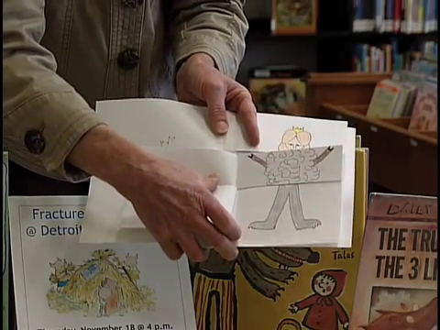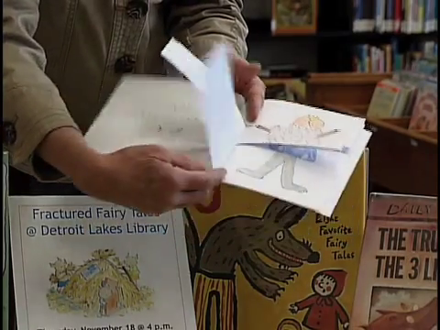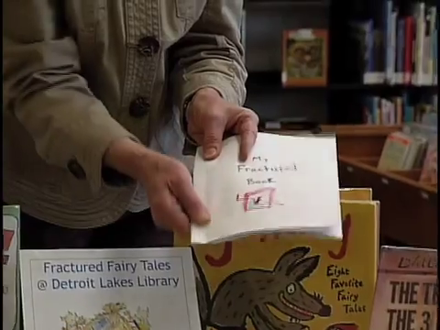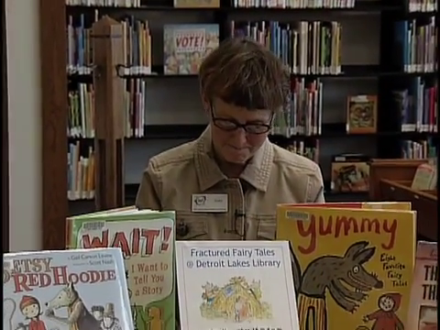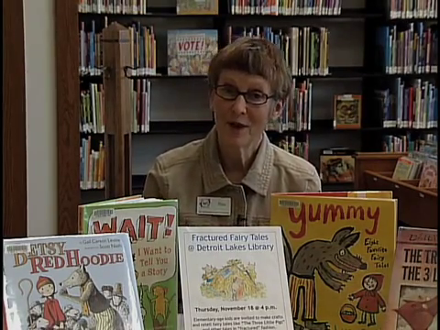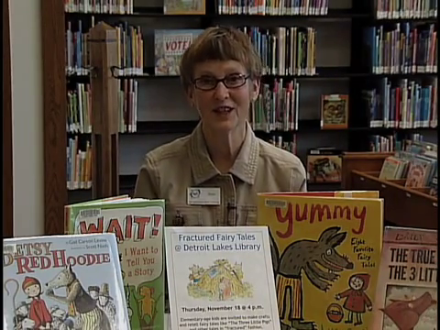It's hilarious when you get this going. I could just giggle over the different characters that we can create. So we'll have a chance to make my own fractured fairy tale book on November 18th, 4 o'clock. There will also be snacks and door prizes. If this is something that sounds fun for you, kids are welcome. It's one of our third Thursday programs, especially for elementary age kids.